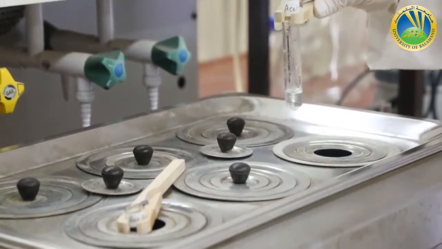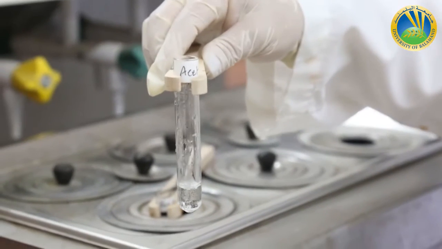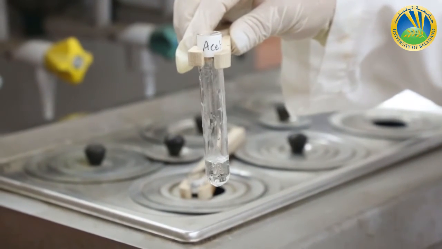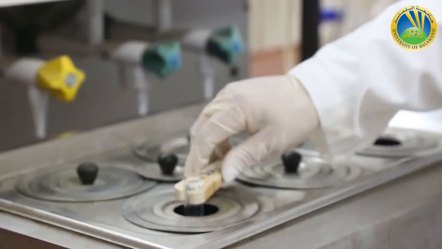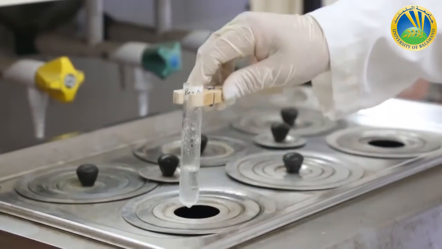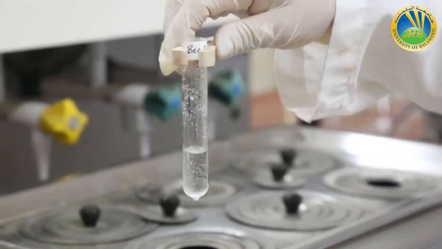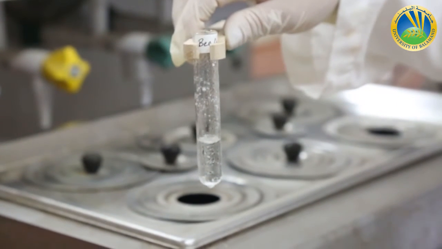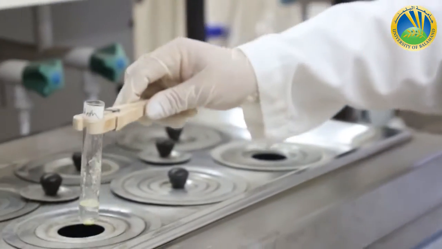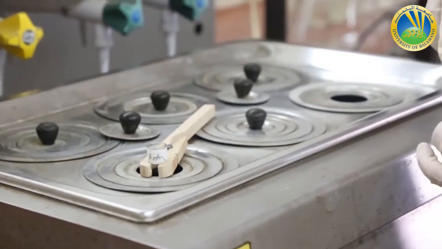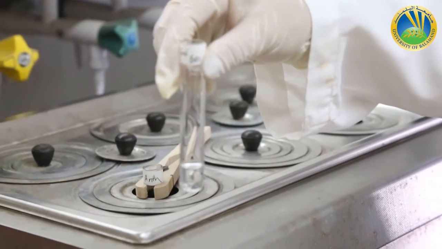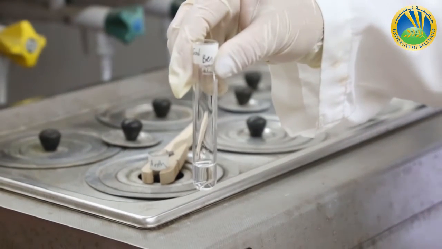Now, as you will see, acetanilide has totally dissolved inside hot water. Now I will check benzoic acid. Also, benzoic acid has totally dissolved in hot water. Now I will check anthracene inside the boiling water. And as we saw that sodium benzoate has totally dissolved at cold, there is no need to test it at hot.